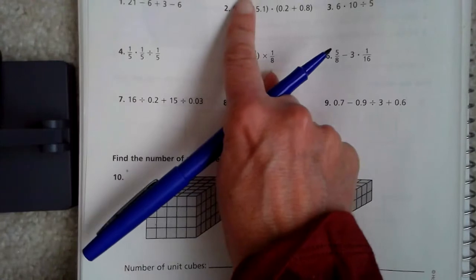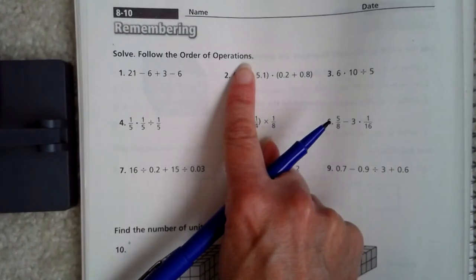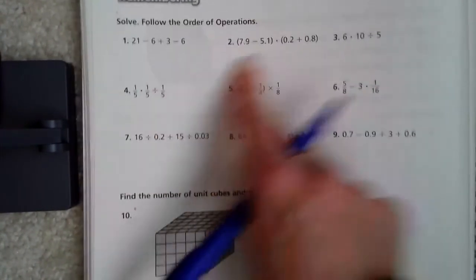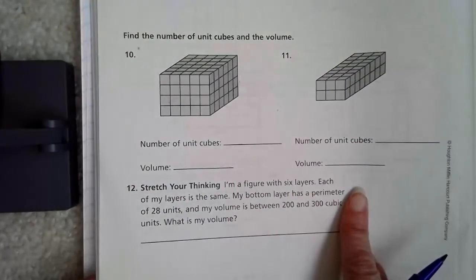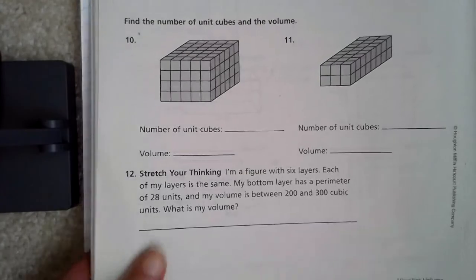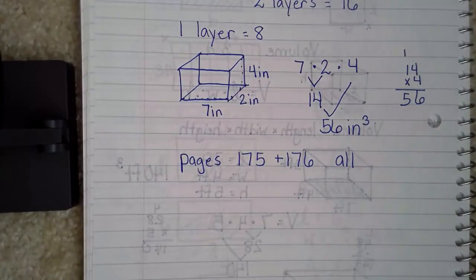Order of operations, PEMDAS. Please excuse my dear Aunt Sally. So make sure you follow that when you're doing these. This is kind of like what we're just talking about on the front, and then a stretch your thinking. All right. Make sure if you have some questions, either send us questions, or go back and watch the video, see if it makes sense to you.